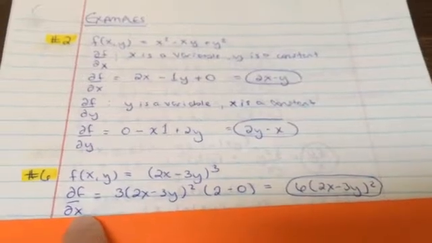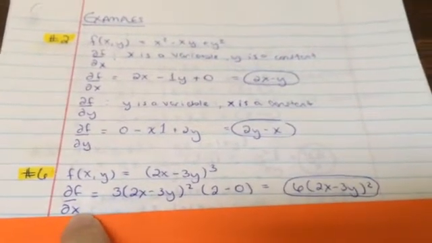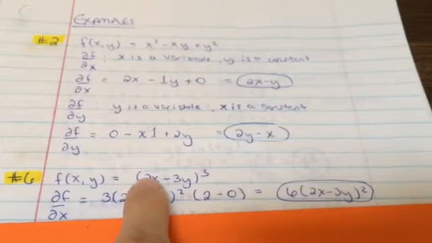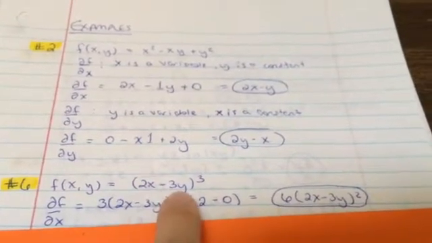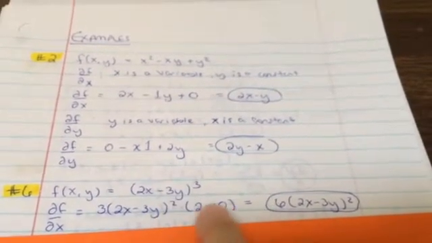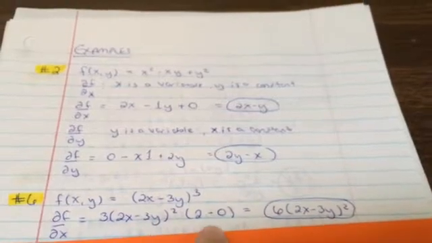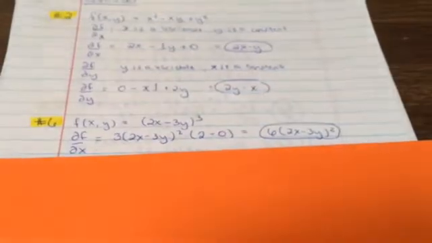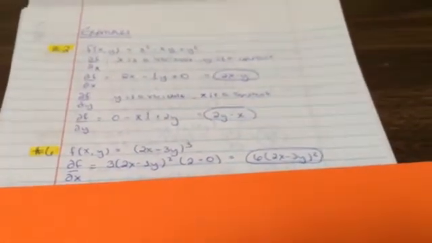If you're taking the derivative with respect to x, x is a variable, y is a number. So variable, the derivative would be 2. Number, the derivative would be 0. So 2 minus 0 is 2, 2 times 3 is 6, so it would be this. So you do df dy by yourself. You'll have to pause the video, try that by yourself, and then check your answer.